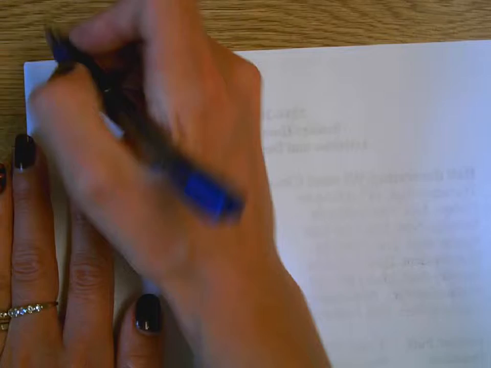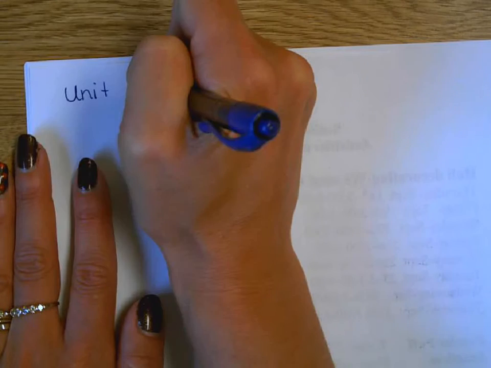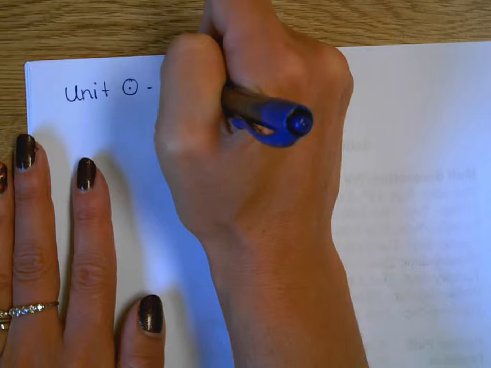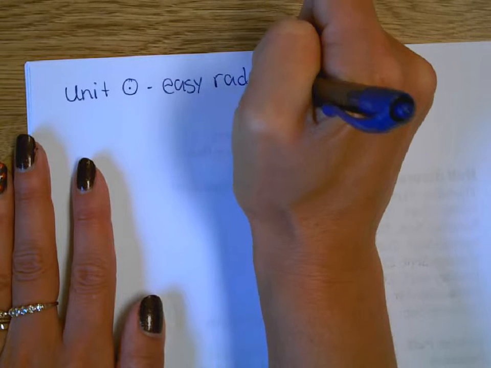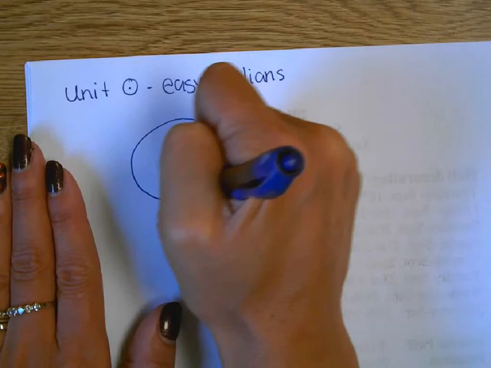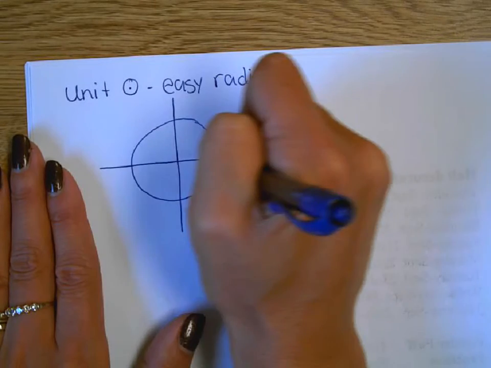Grab your unit circle. Actually, no, don't grab it yet. We'll write them on here. Unit circle, easy radians. Yeah, not intuitive.